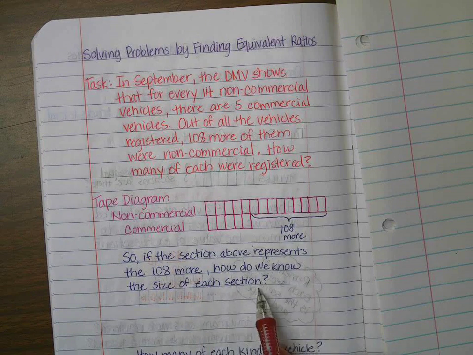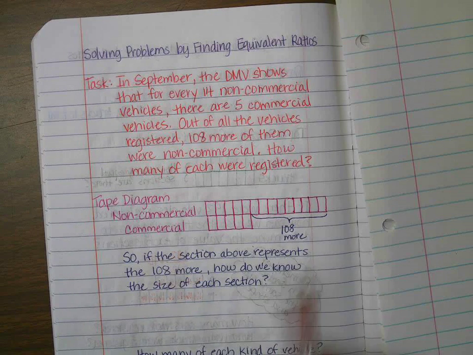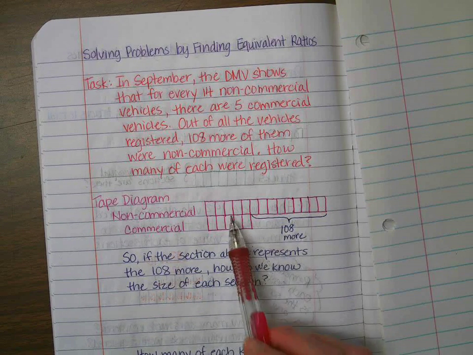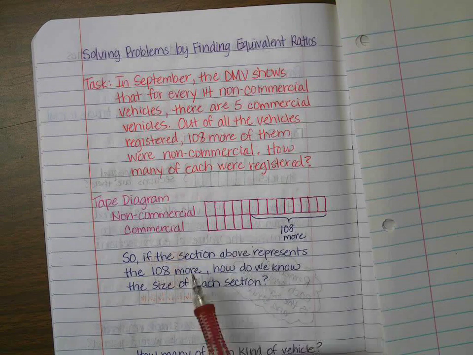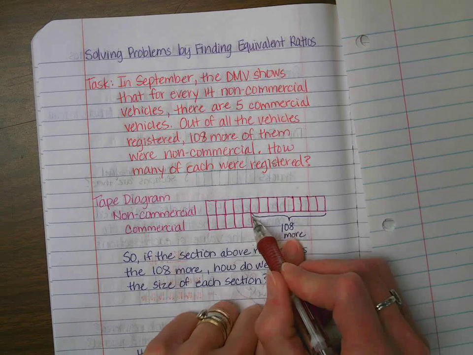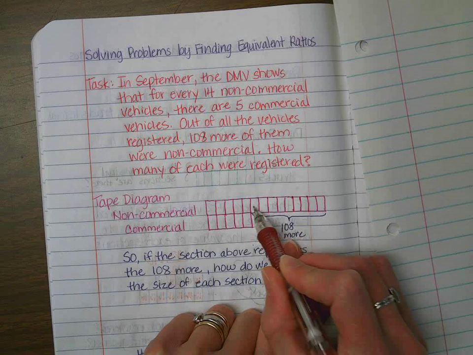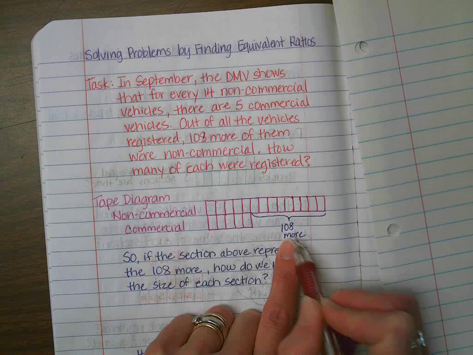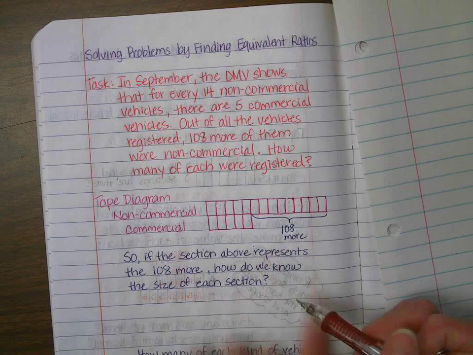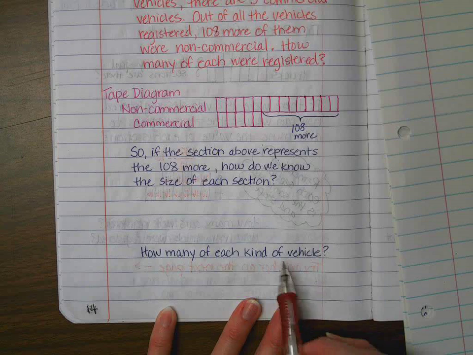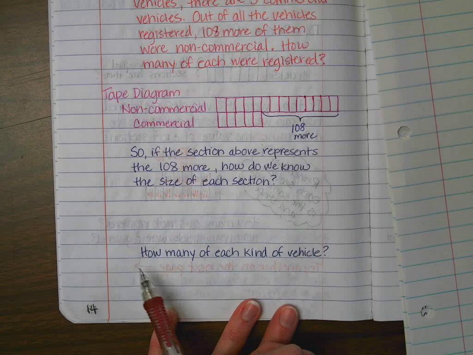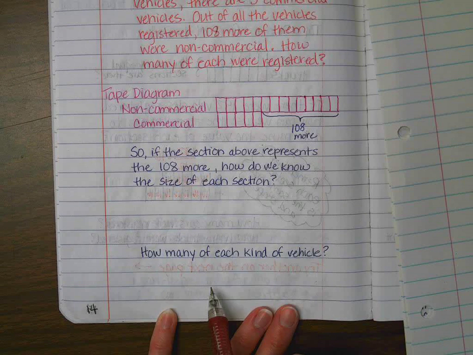So if the section above represents 108 more, how do we know the size of each section? That's your job this weekend: to figure out what goes in each section of the tape diagram. Remember, whatever number you put in there has to go in every single box. But you also have to remember that this section right here, added all up from here to here, must equal 108. So how are you going to figure out what number sits in each one of those sections? Then the last thing you're supposed to figure out is how many of each kind of vehicle there are. I want to know exactly how many non-commercial vehicles there were, and exactly how many commercial vehicles there were.